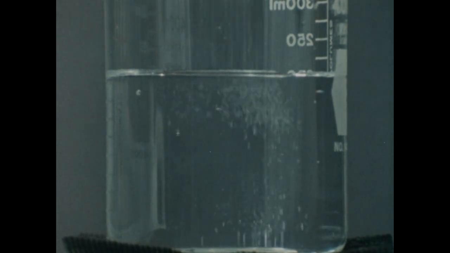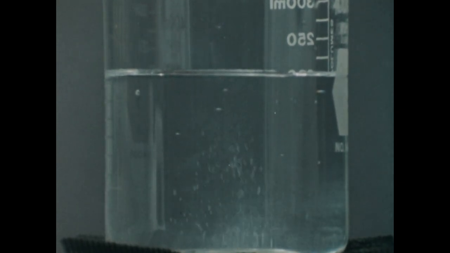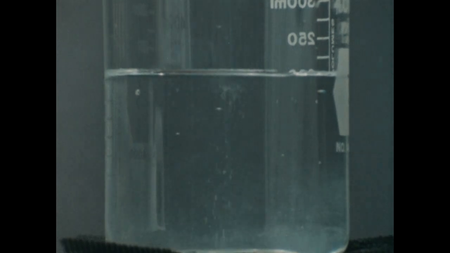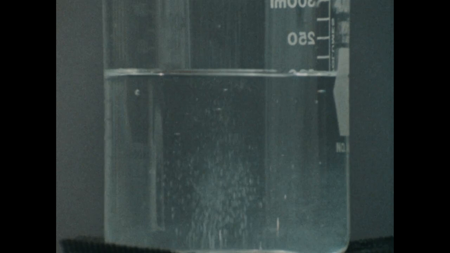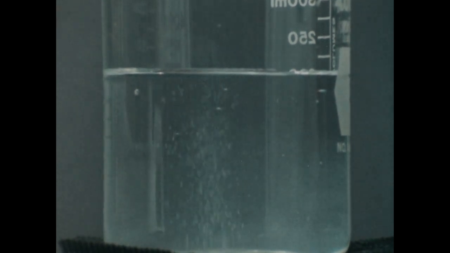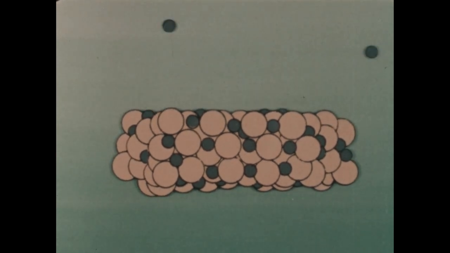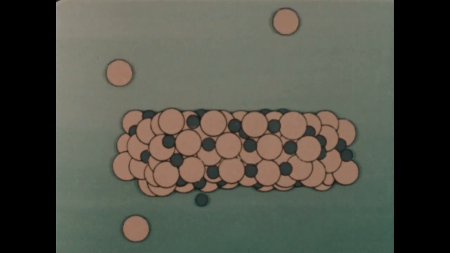So adding a solute to a solvent changes the solvent's properties. Can solute be added indefinitely? So far, all the salt we've added to the water in the beaker is dissolved. But as salt goes into solution, some sodium and chloride ions keep coming out of solution, recrystallizing.